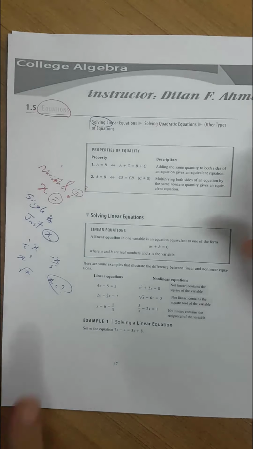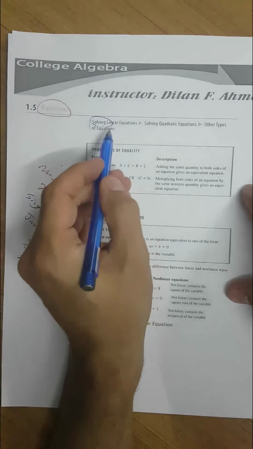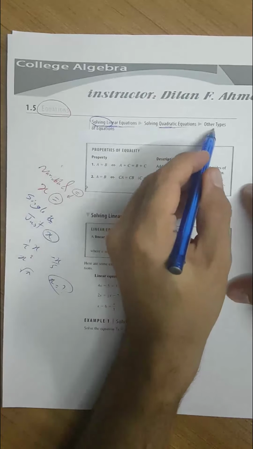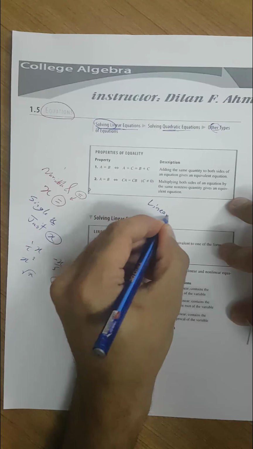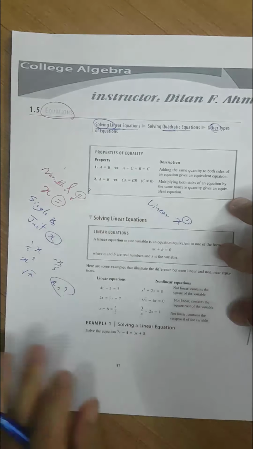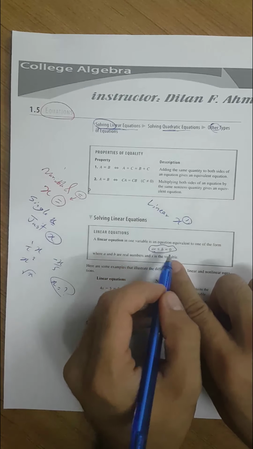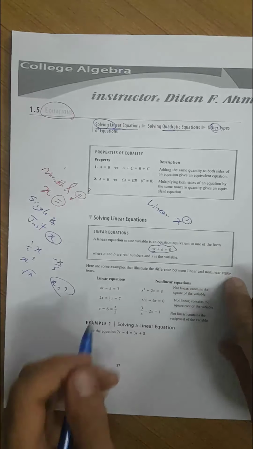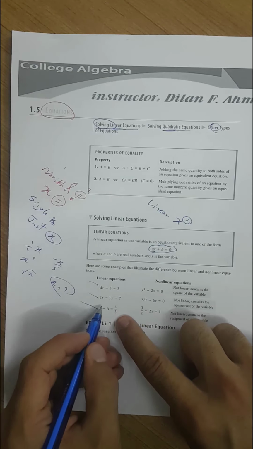Now here we are going to solve the equation and look at the types of equations. As you see here, it defines linear equations, quadratic equations, and other types of equations. When we say a linear equation, we mean x to power 1, nothing else. Any formula you have, the power of x should be 1. That's the linearity. So this one is linear, that one is also linear. How about this one? Also linear because x is to power 1.